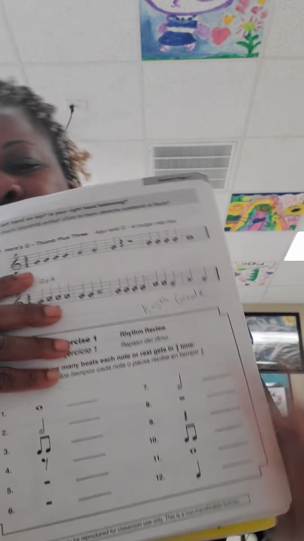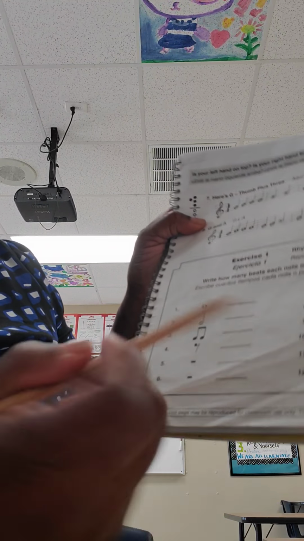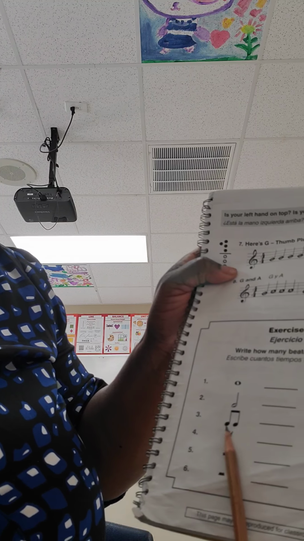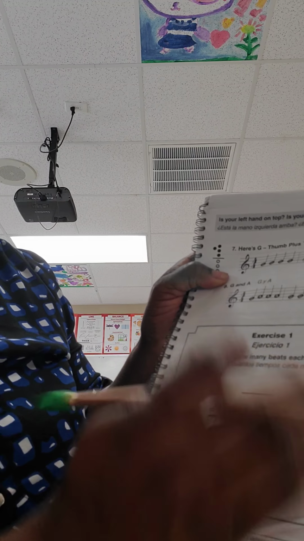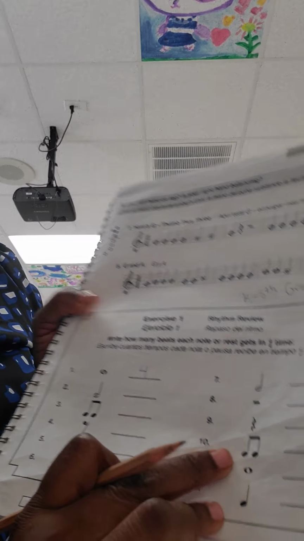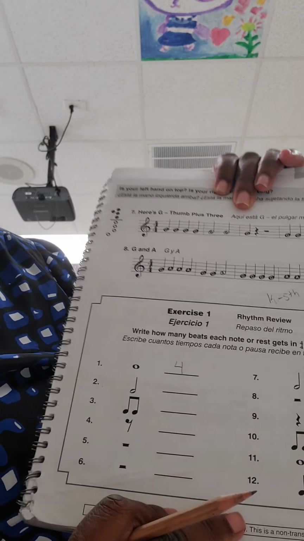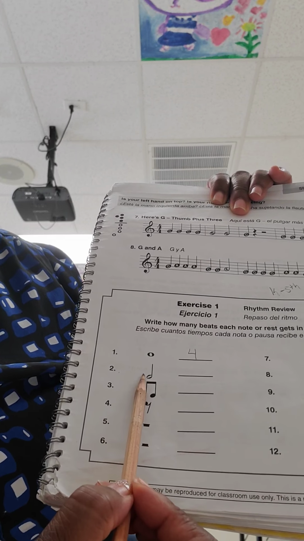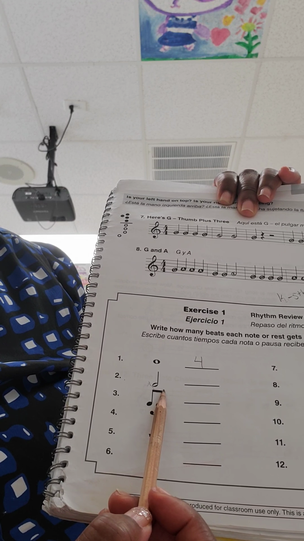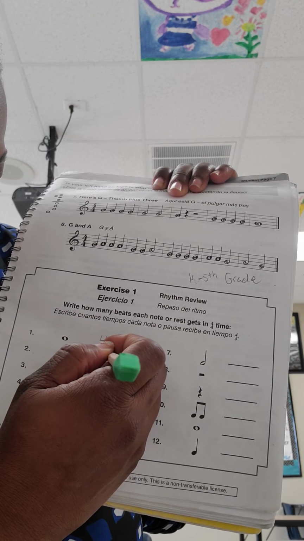And so now we have to figure out how many beats the note gets. So here, again, we have a whole note. How many beats would the whole note get? If you said 4, you are correct. How many beats does a half note get? It's a white note with the stem. If you said 2, you are correct.